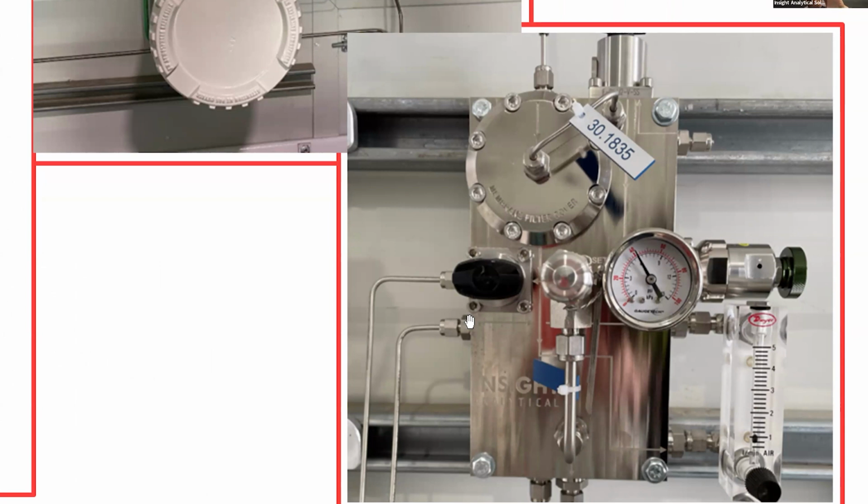The entire capabilities and flow paths of that system have been machined internally into the block, with the only external component being that pressure relief valve that you see there. So that's the entire sample system. It is about yay tall, a little bit bigger than my cell phone.